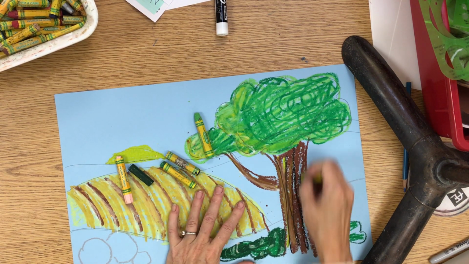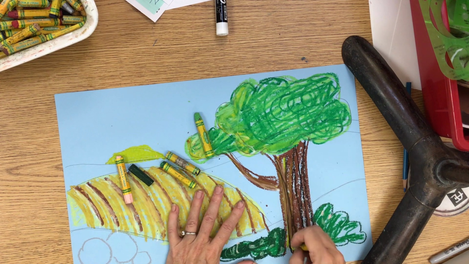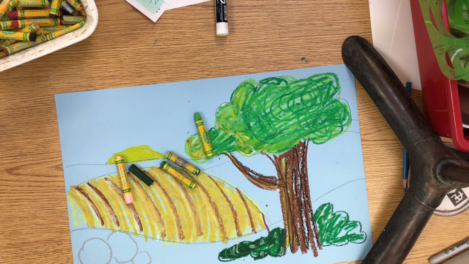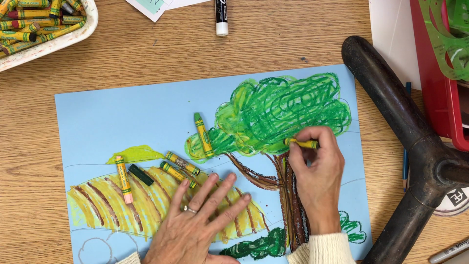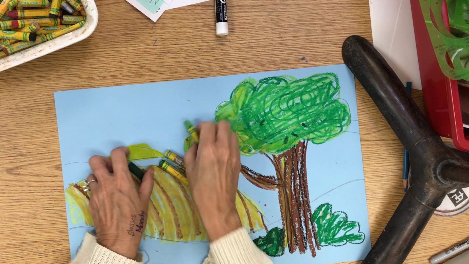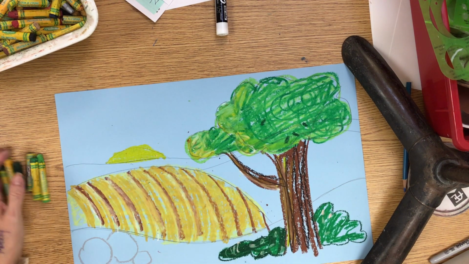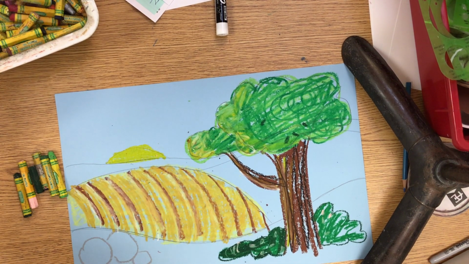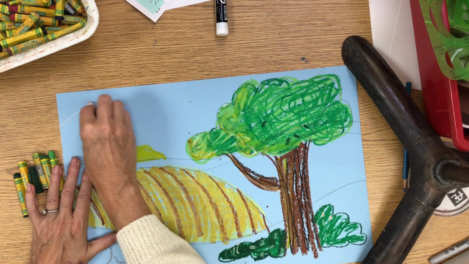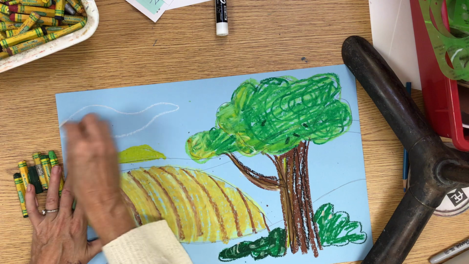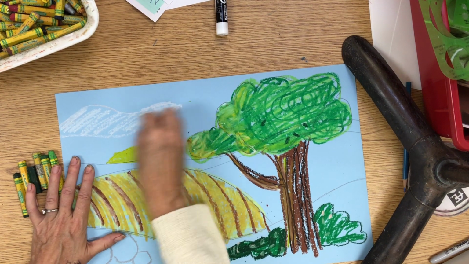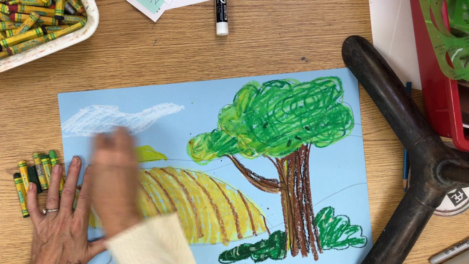I could draw in the things that are up close. I can draw some of the lines to make it look like bark. My tree's also in the front, so maybe I do want to draw a few leaves. You are coloring everything. And one of the easiest things I think to identify for Thomas Hart Benton are his clouds. They are so curvy. They have a very distinct look to them.